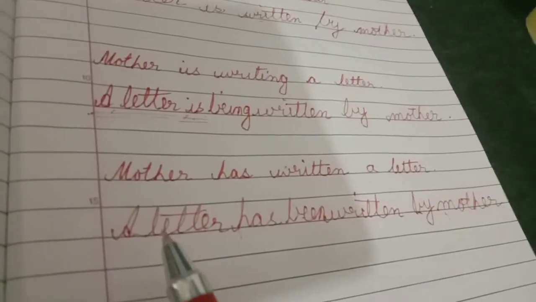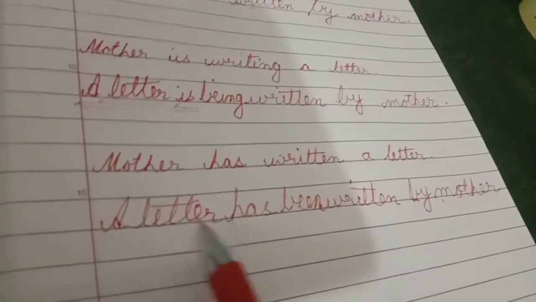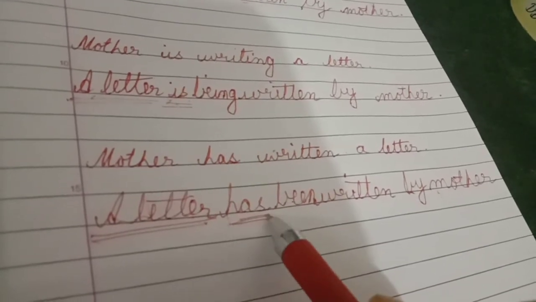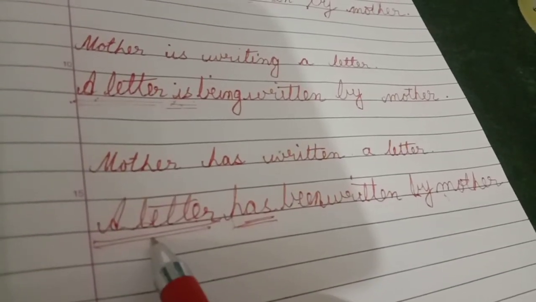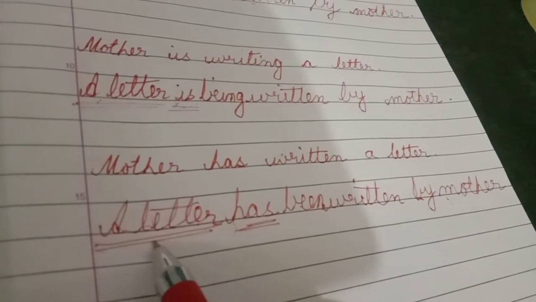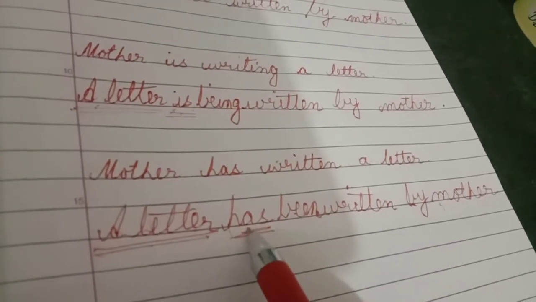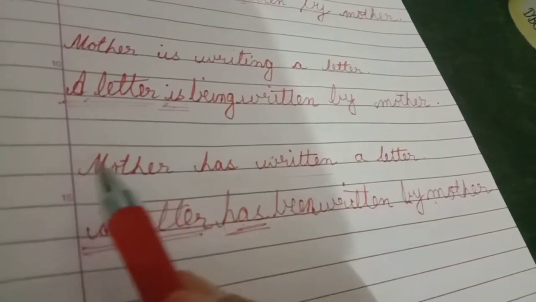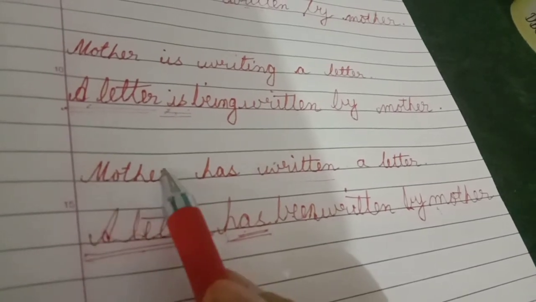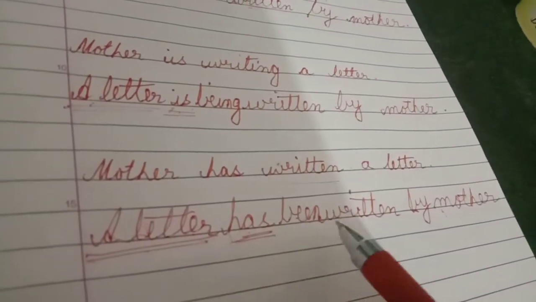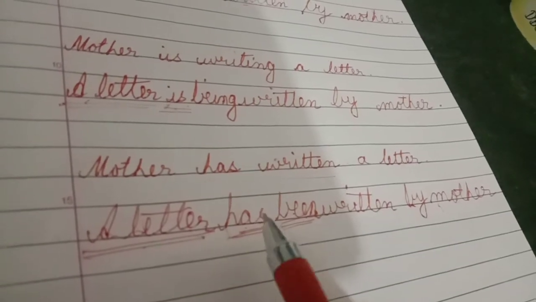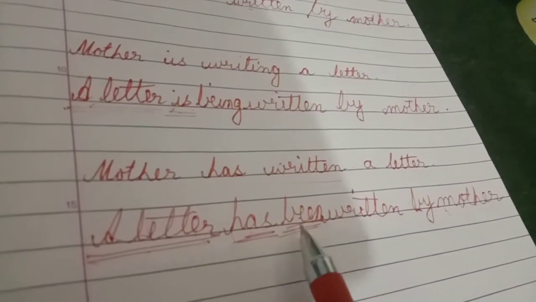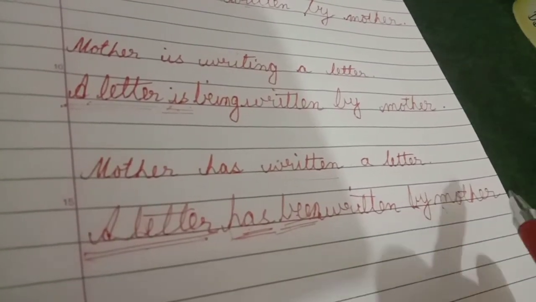Similarly, in present perfect tense, since a letter is a singular subject, we are using a singular helping verb, has. If this subject is plural, like letters, we will use a plural helping verb. Letters have been. So when we change active voice to passive voice in present perfect tense, we add the word been, B-E-E-N. In continuous tense, we add being, B-E-I-N-G. In perfect tense, we use been. A letter has been written by mother.